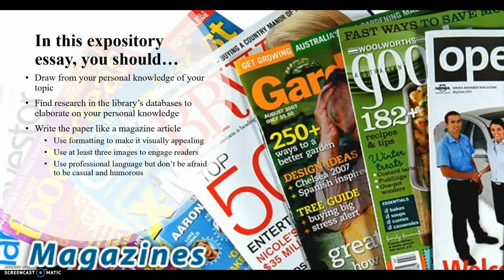And then in this expository essay, you want to write the paper like a magazine article, hence the background of this slide. So you want to use formatting to make it visually appealing. You have to use at least 3 images to engage your readers. And you want to use professional language, but don't be afraid to be casual and humorous. So let your personality come through in this essay if you want.